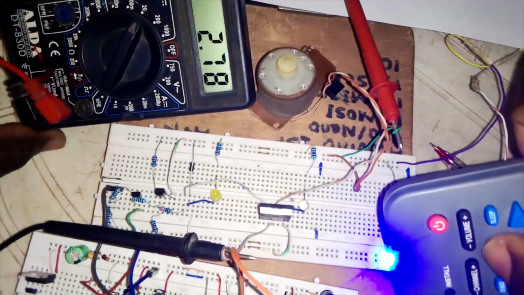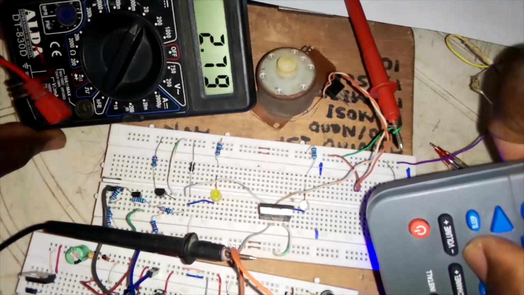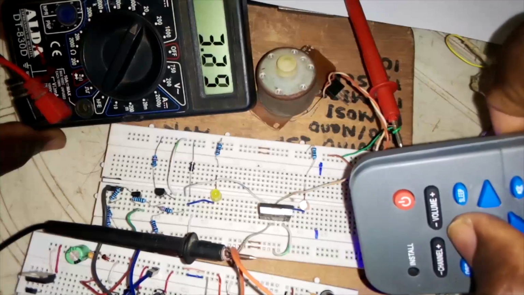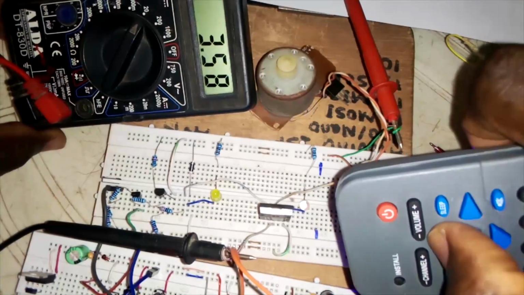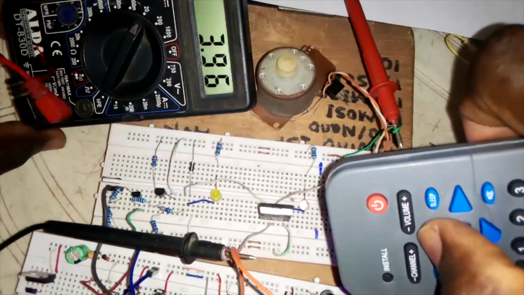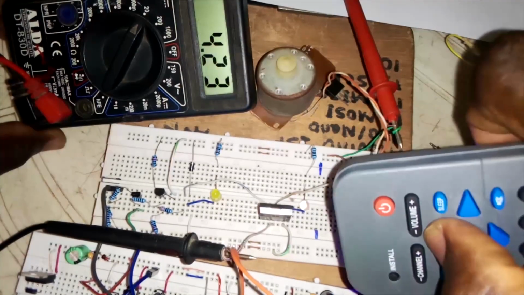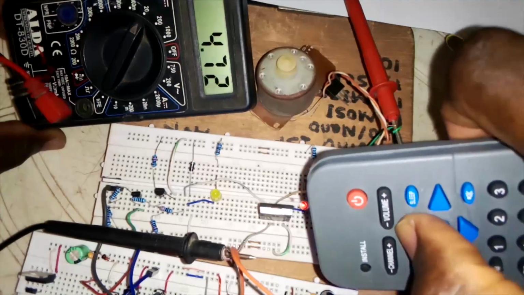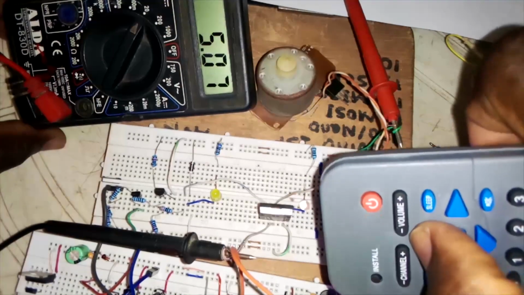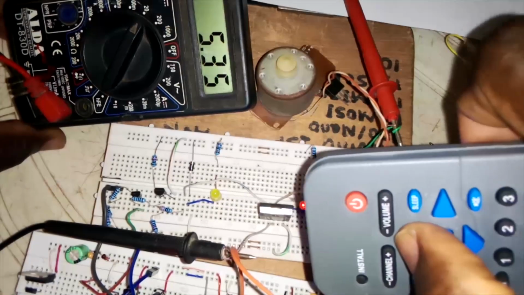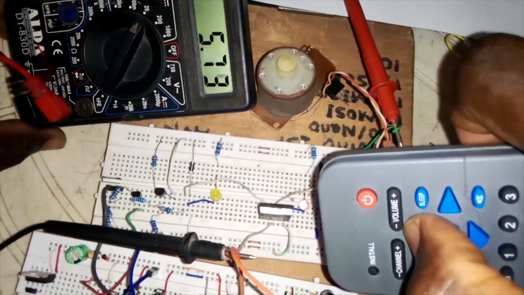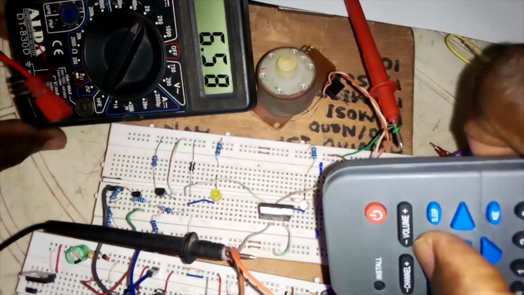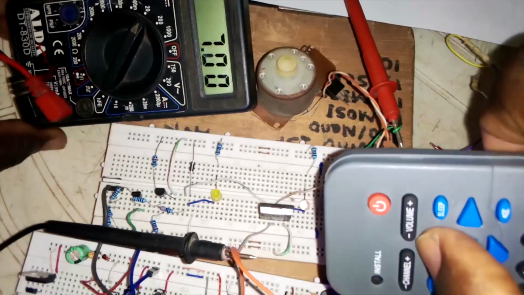So let's be watching the voltmeter. I'm increasing the speed gradually from my remote control. So you can see the voltage is increasing as well as the speed of the motor. I'm increasing the speed of the motor and also the voltage. So you can see we have entered 5 volts. You can see I'm gradually increasing the speed of the motor as well as the voltage.